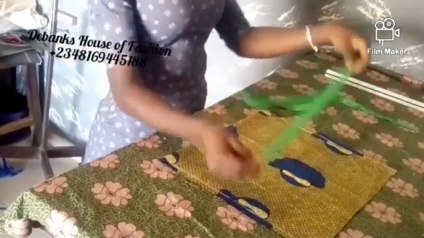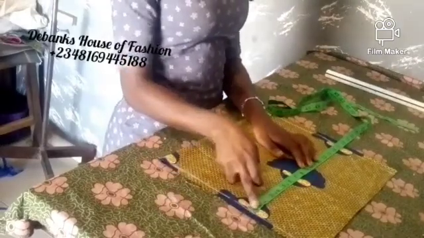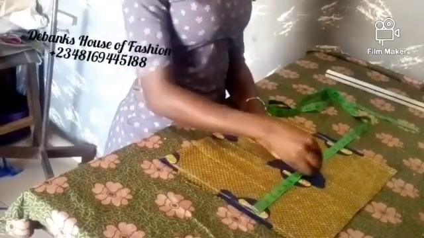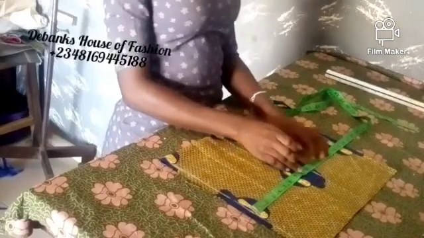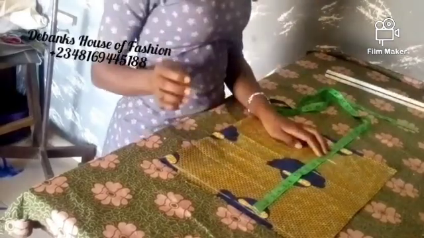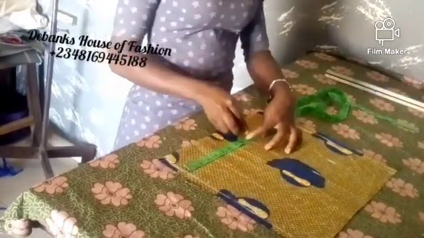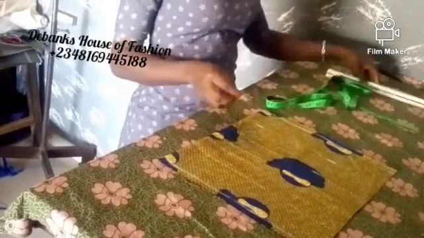So I'm taking my vertical measurement. The shoulder to nipple I'm using is 9. From this starting point, I'm taking 9. The bust length is 12. So 9 and 12. I'll draw it and take you through 9 and 12.